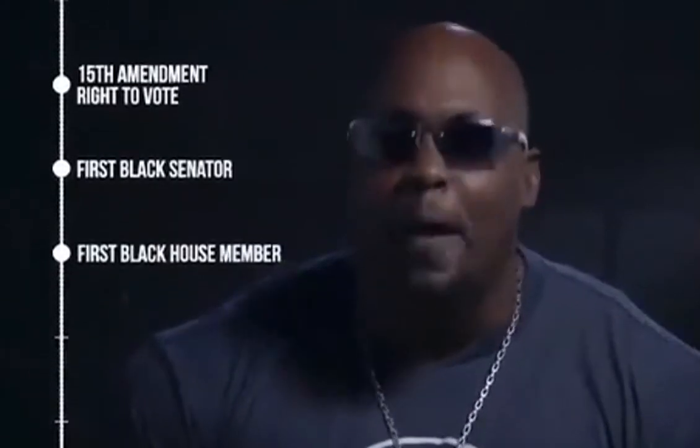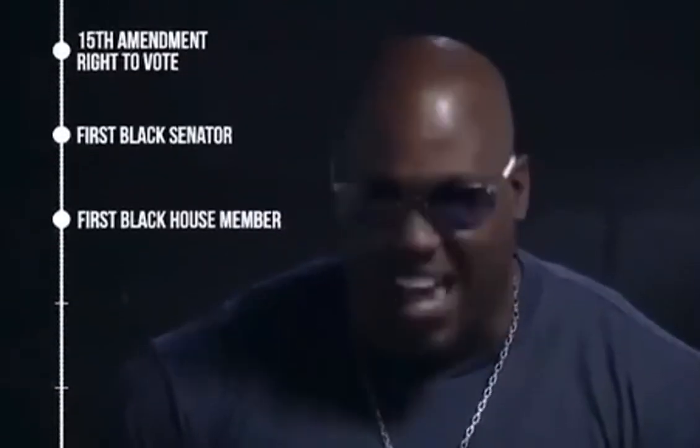Republicans wrote and passed the 15th Amendment, allowing black Americans the right to vote. No Democrats voted for it. The first black senator was a Republican. The first black member of the U.S. House of Representatives, a Republican and former slave. In fact, the first 23 African American members of Congress were all Republican.